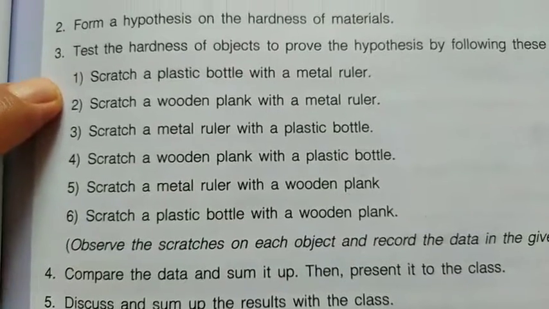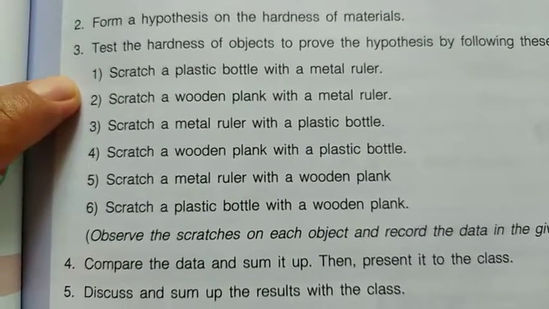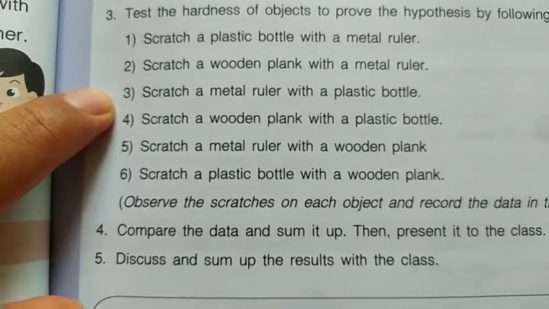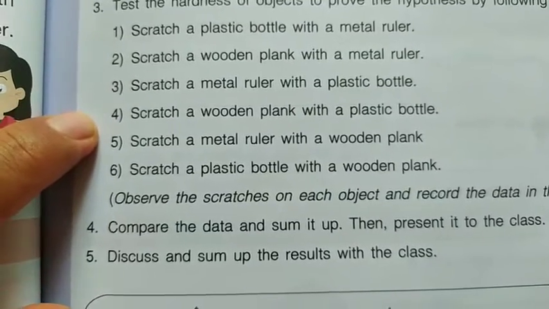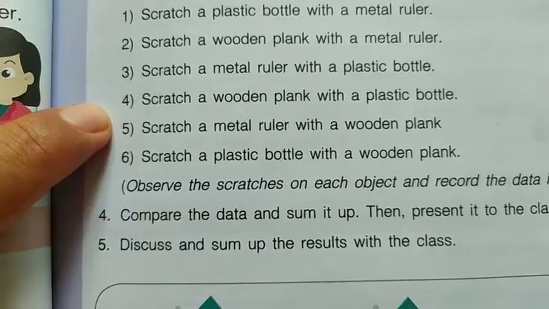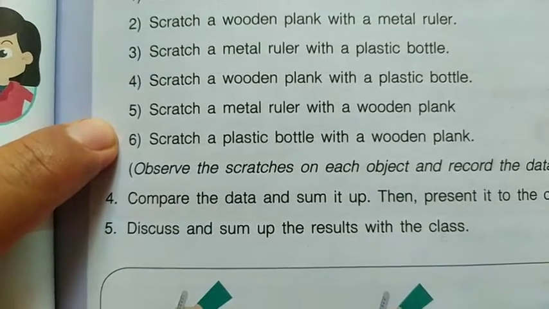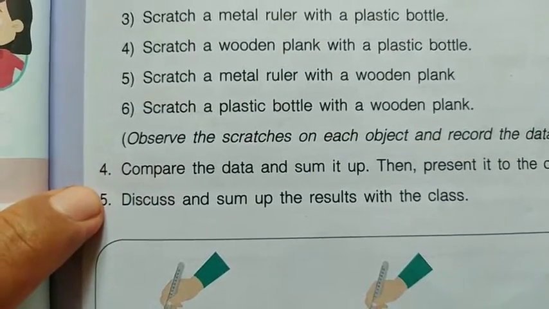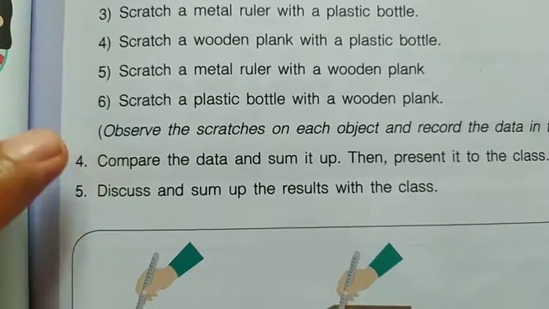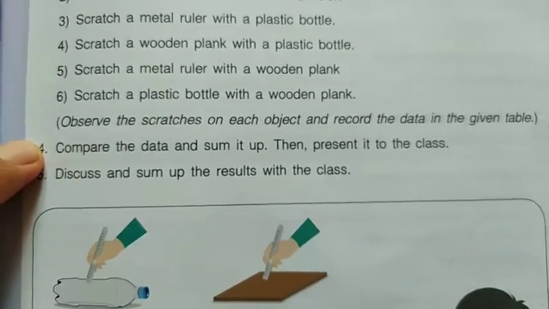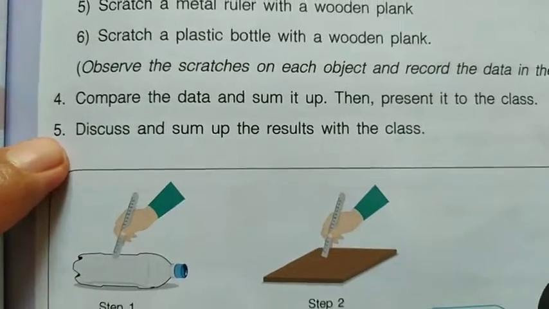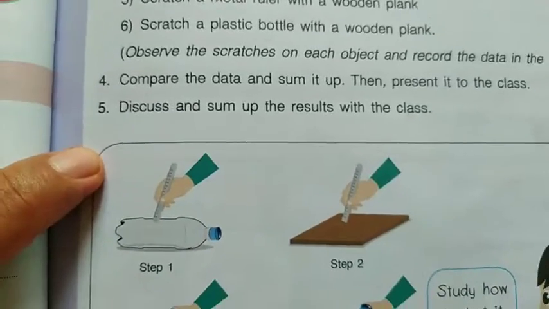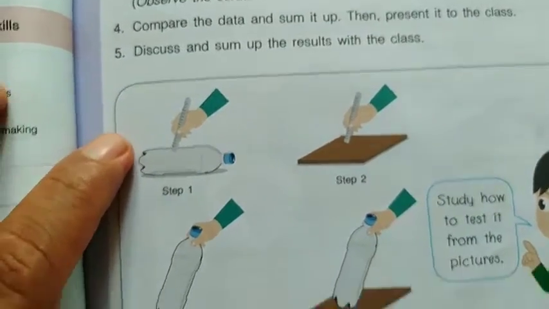You need to scratch a plastic bottle with a metal ruler, and then scratch a wooden plank with a metal ruler. Scratch a metal ruler with a plastic bottle. Scratch a wooden plank with a plastic bottle. Scratch a metal ruler with a wooden plank. And scratch a plastic bottle with a wooden plank. I want you to observe the scratches on each object and record the data in the given table. So compare the data and sum it up. Then present it to the class, or actually present it by posting the video. Discuss and sum up the results with a class.